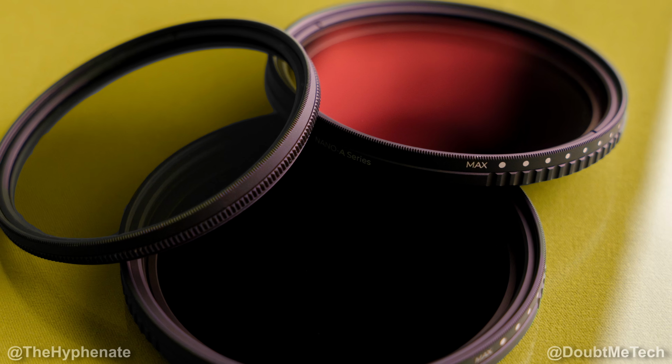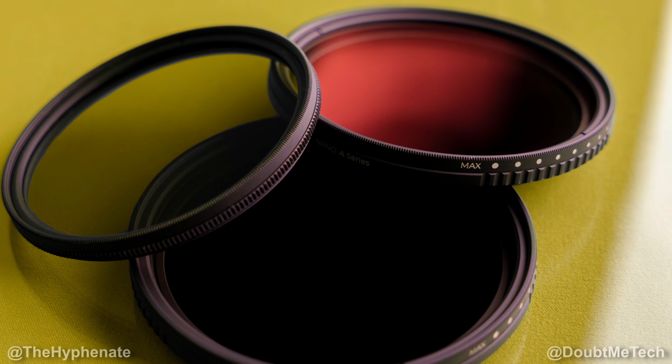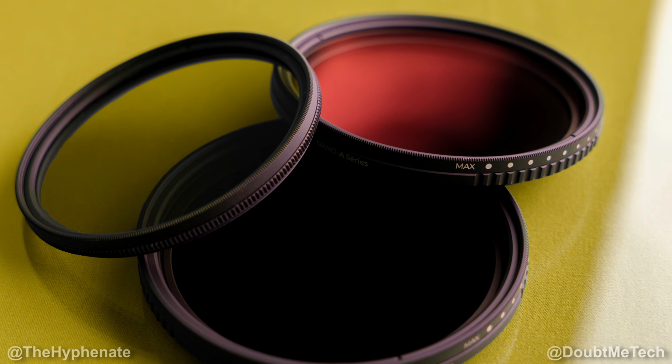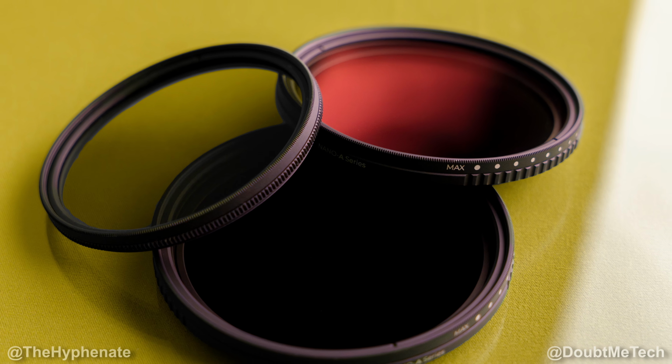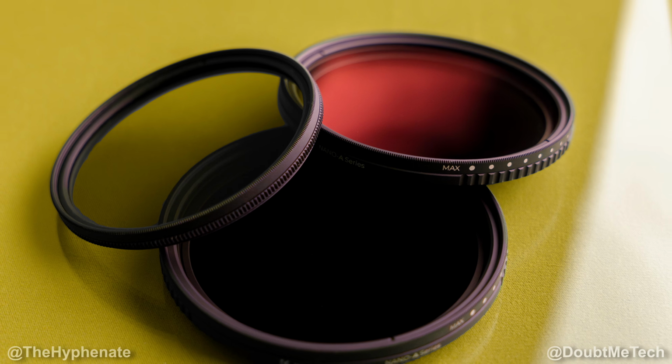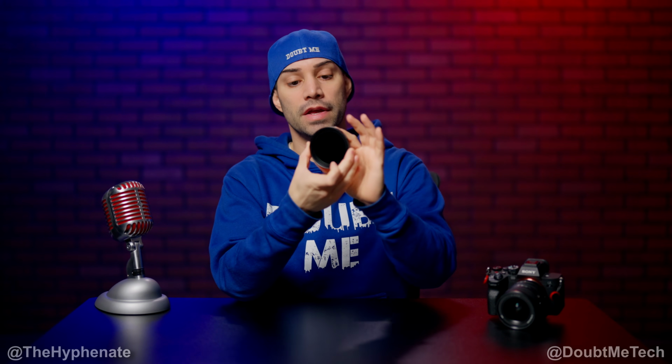Now, there are different strengths of ND filters that cut different amounts of light. 1-stop, 2-stop, and so on. There are also variable ND filters, which I personally really like to use. These allow you to actually rotate a ring on the ND filter and change the amount of light that it cuts. So by rotating the filter, you can actually cut more or less light. Variable NDs definitely make life a lot easier, especially for video.